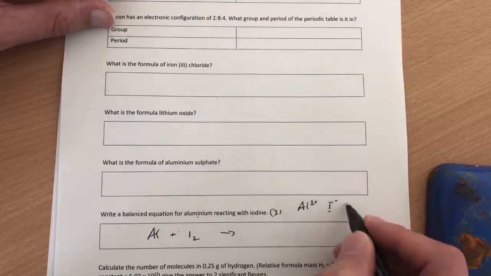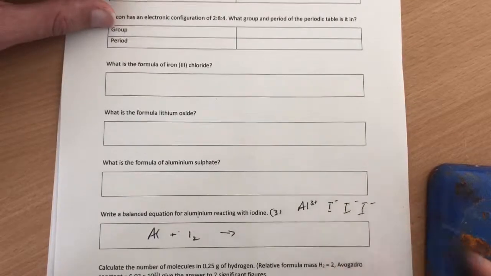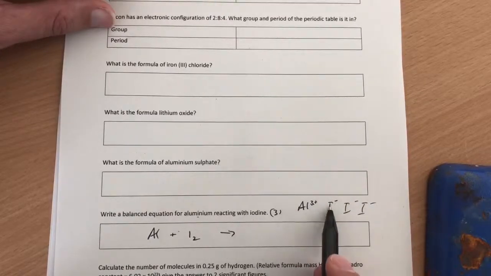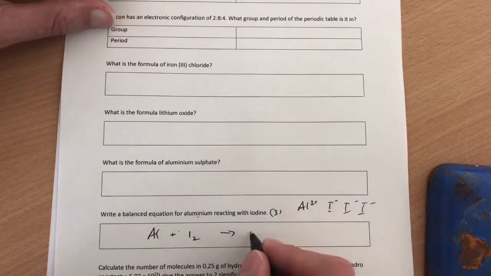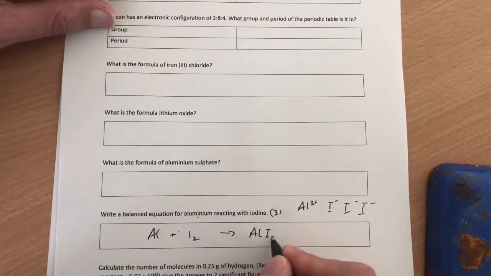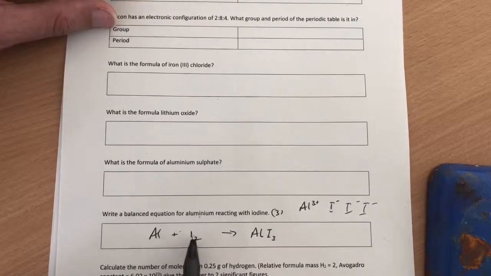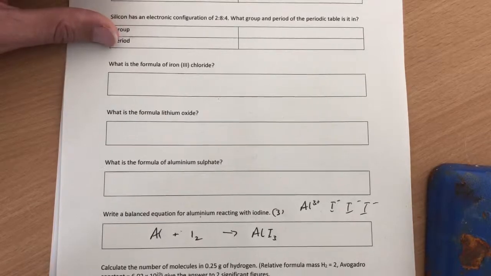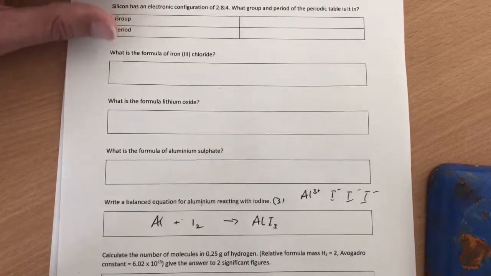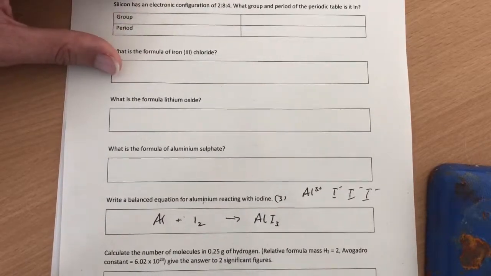So we've got to get these charges to balance, 3+, I-. We're going to need 3 minuses. So we need I-, I-. So that's going to be Al, I, 1, 2, 3. Now the reality now is AlI3. If this were an exam question, we'd now have 2 out of 3 marks because we've got these formulae correct. Okay, we haven't balanced it because we've got 2 iodines there and 3 iodines there. It's not balanced, but we've got 2 out of the 3 marks. The moral of the story is get the formulae right and then you can try to access the balancing mark.